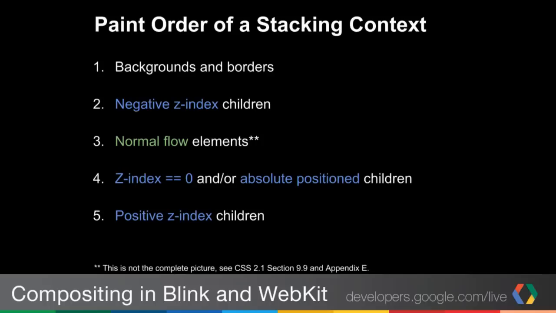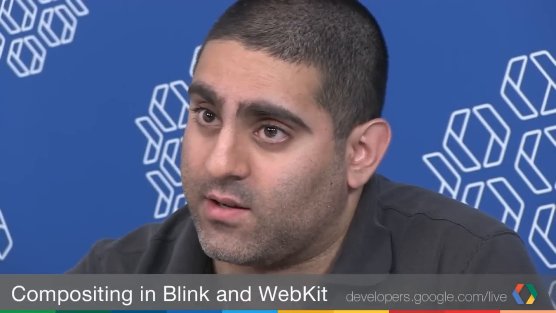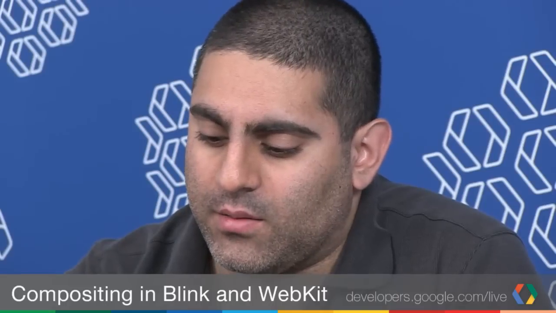So what this means is that we're actually creating a tree that does not quite correspond to the DOM tree. There are cases where you can have an element in the DOM tree that appears first in the list of children, but if you put the correct z-index on it, it may have to paint last, on top of everything else.